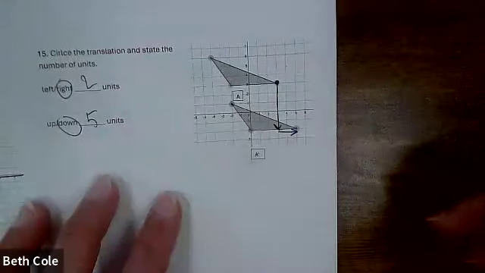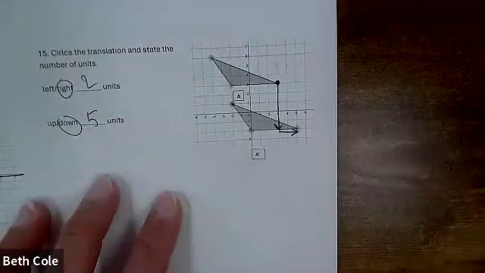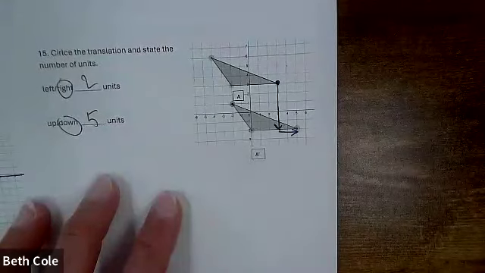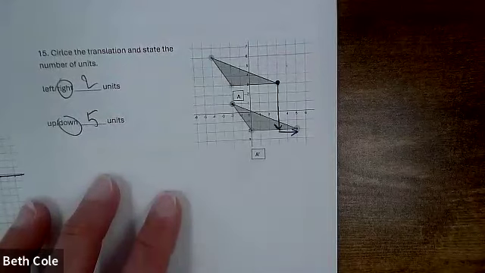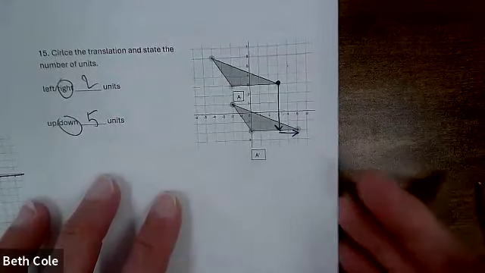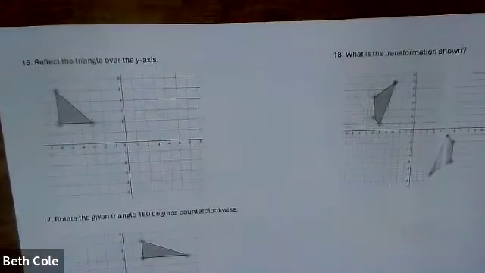That's it. I told you this is super easy. It's really not that bad. And on your test, it'll be a little drop down. You'll choose left or right, and then it'll put 2, and then drop down, up or down, and you put 5. All there is to it. All right, I'm just going to keep going in order, and then we'll go back and get the first ones.